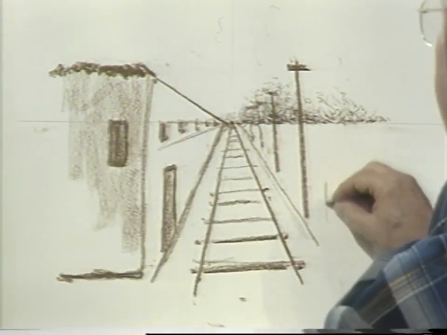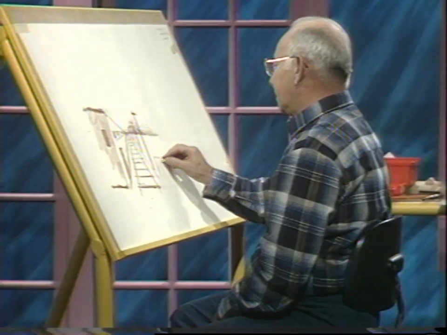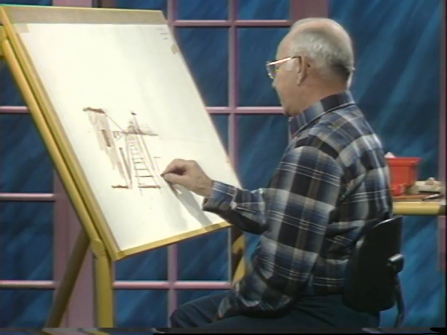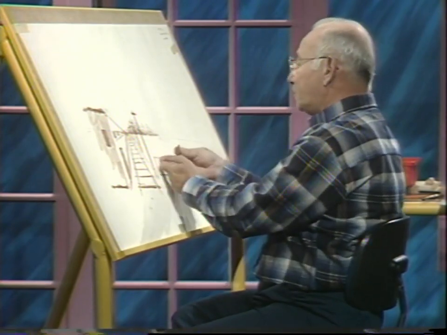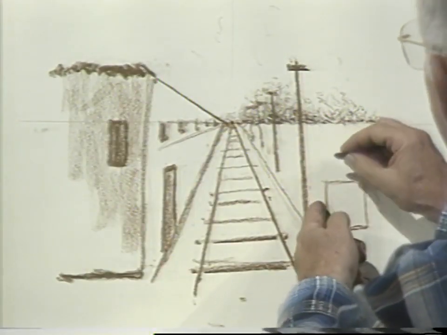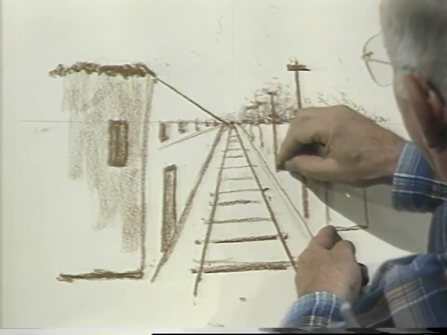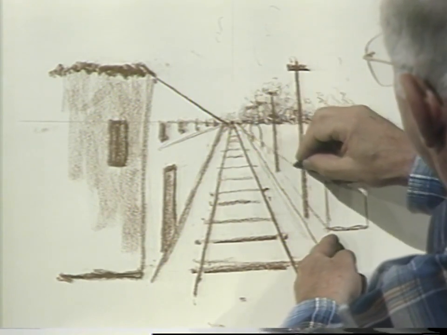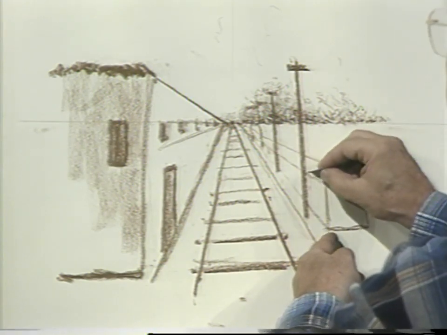And if I add something here, it could be a box or another house, the front part of it has no perspective to it. It's only the lateral sides. Now I know the height of it and I know the points it's to go to. So I would draw down here and cut this off straight.